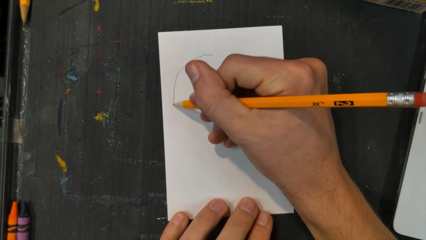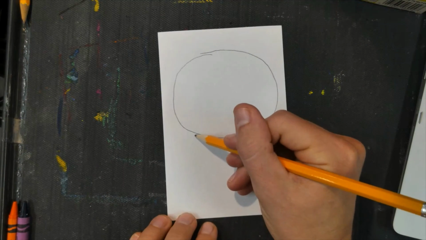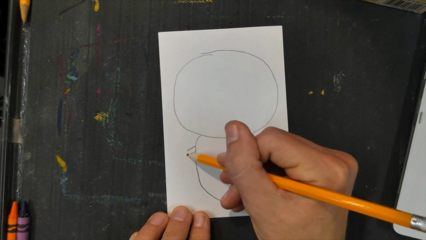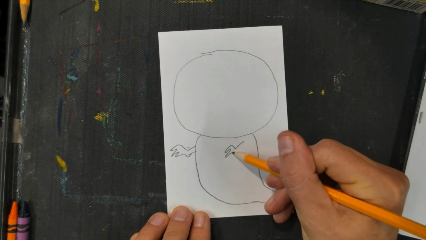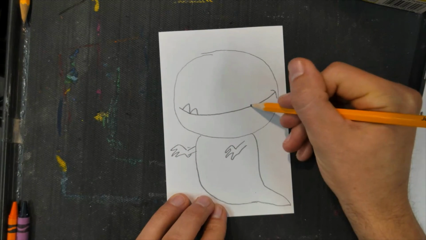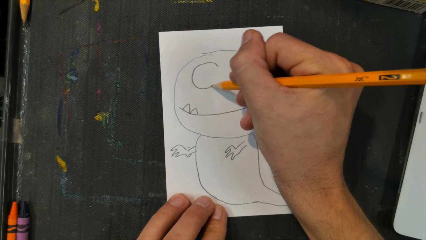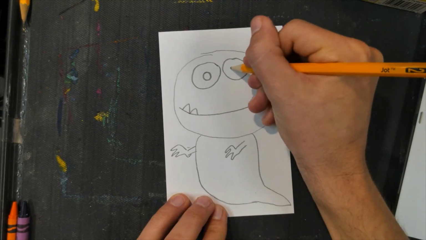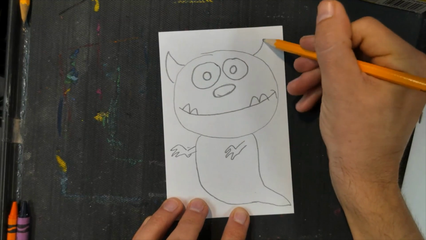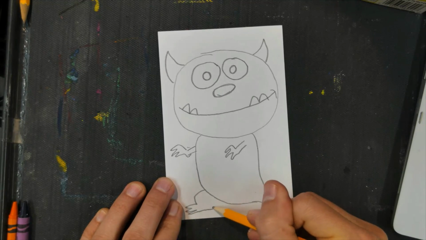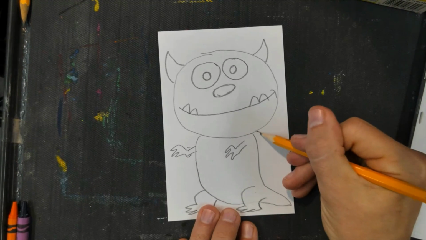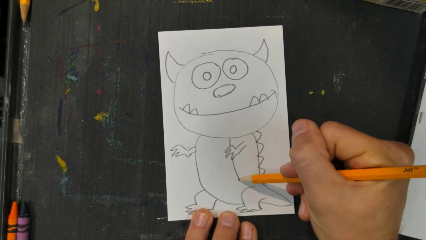I'm just going to start off with a great big face because the face is really important. And he's going to have the body like this with a little tail, little bitty arms, claws on his arms. And some great big friendly eyes. Maybe some horns. Just a nice simple monster. Maybe some spines down his back. Maybe a belly like that.